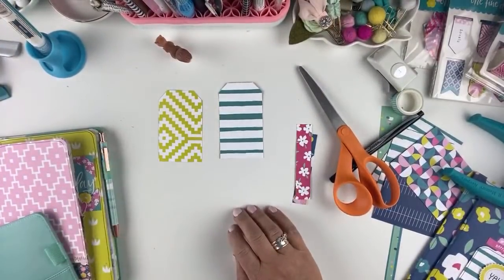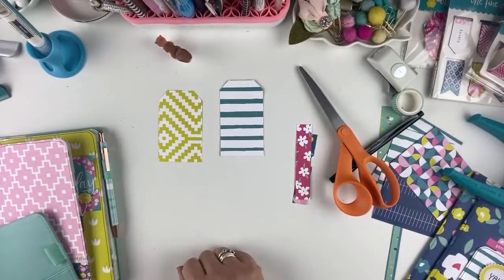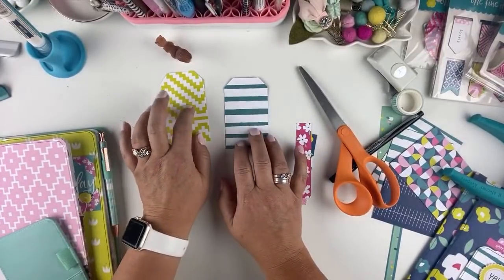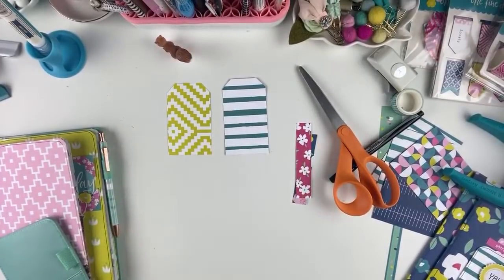All right, both of our tags, now we've seen 3 different ways to kind of make our tags. This little guy, I'm going to punch a hole in. Goodness me.